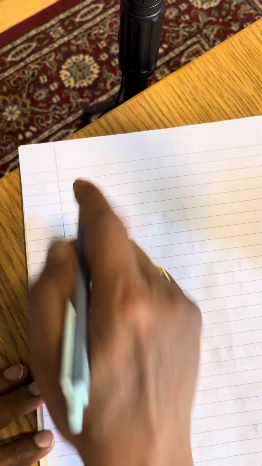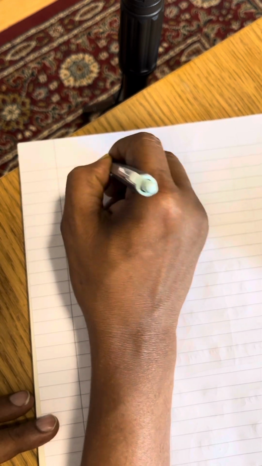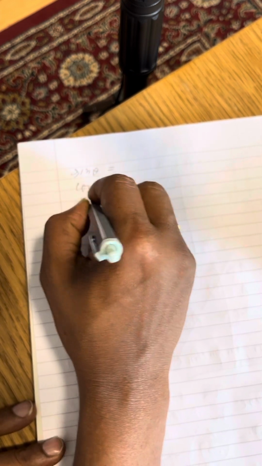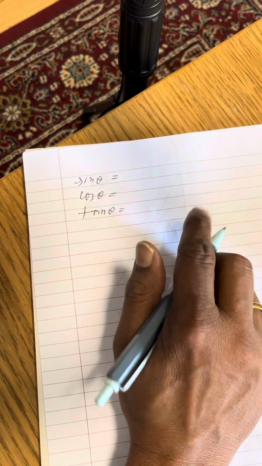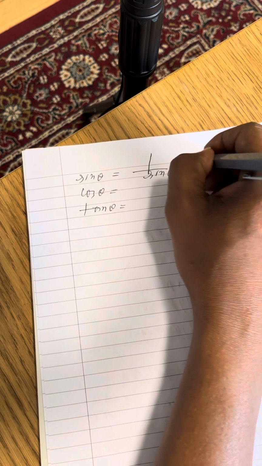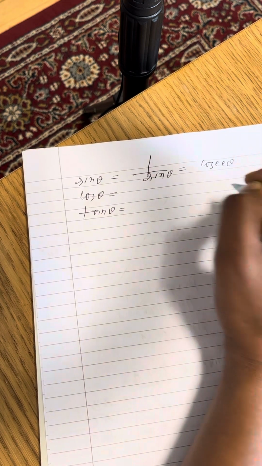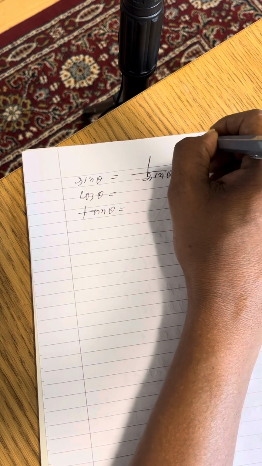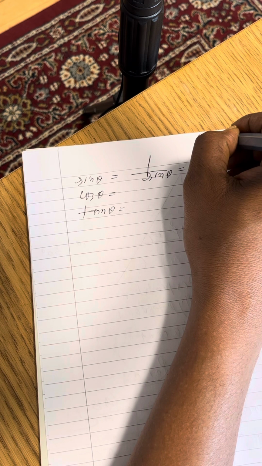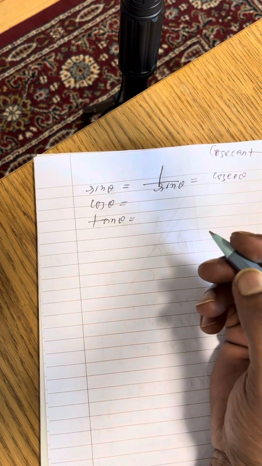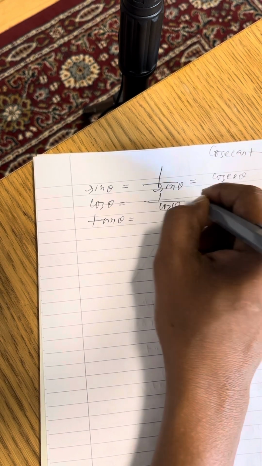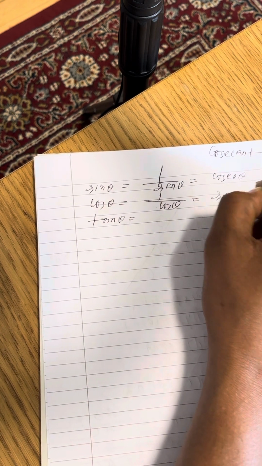So right now, we know sine theta, we know cos theta, we know tan theta, right? The opposite of sine theta is called cosec theta, cosecant. And the opposite of cos theta is called secant, sec theta.